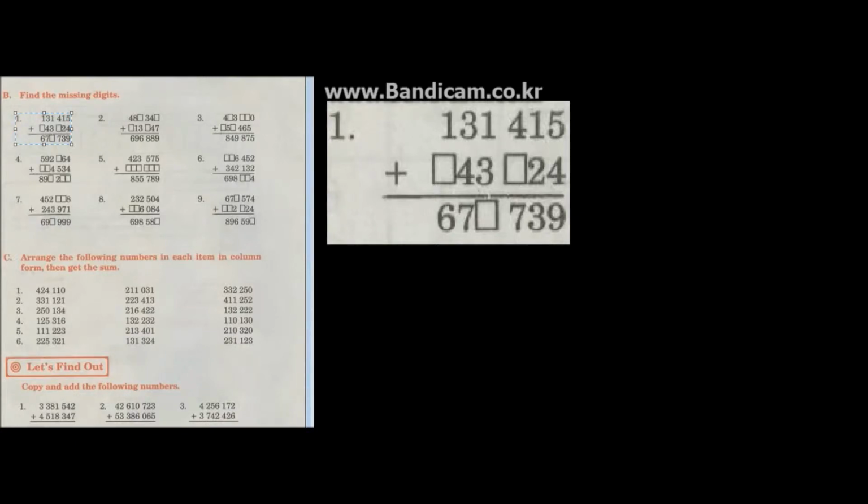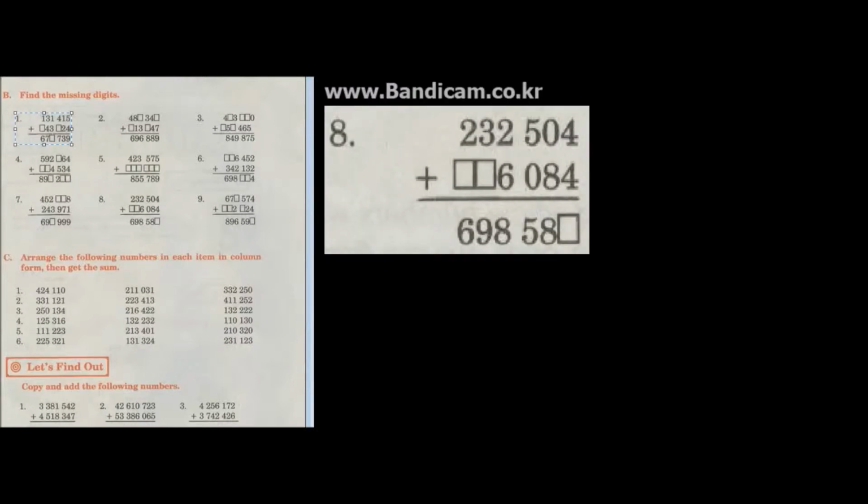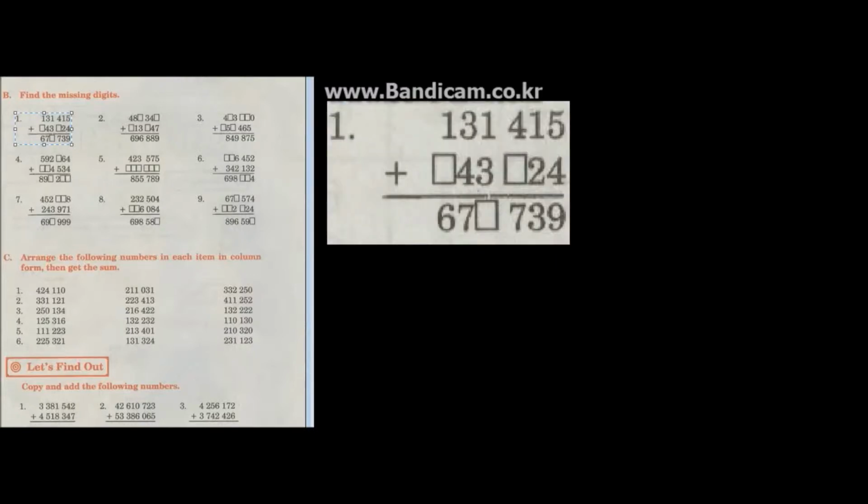Let's try problem B. This is page 4, and I put 3 problems up from B: problems 1, 4, and 8. So let's start with problem number 1. See, there's 5, 4, and 9. 10 plus 20 is equal to 30. And 400 plus blank is 700. So how are we going to find out this blank?